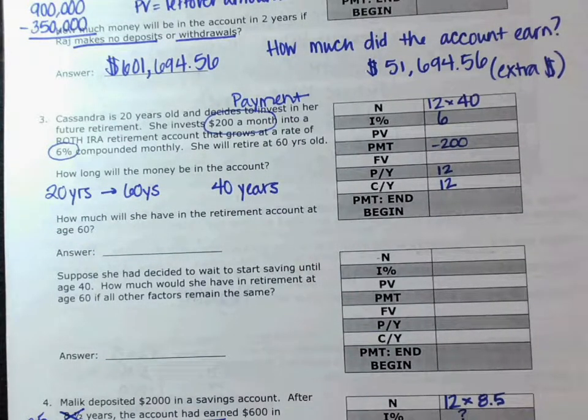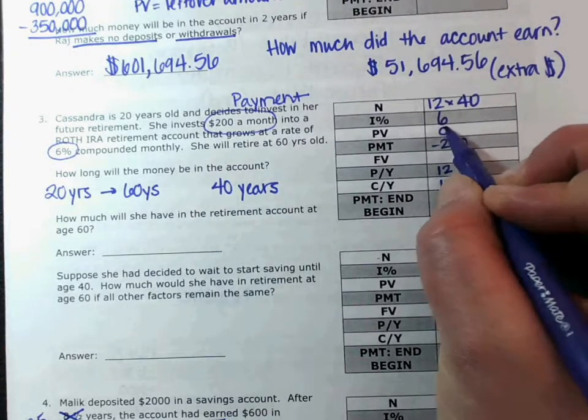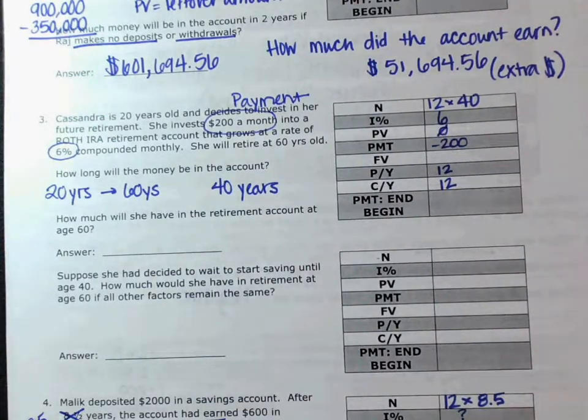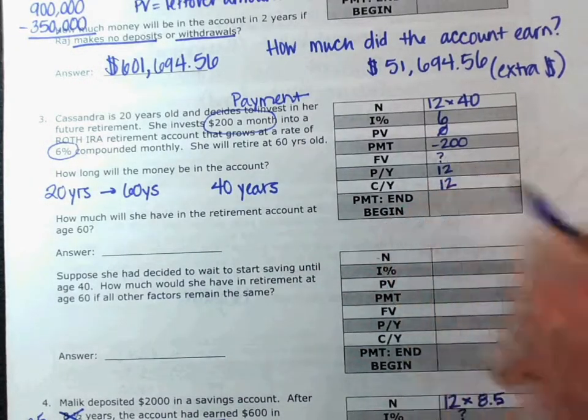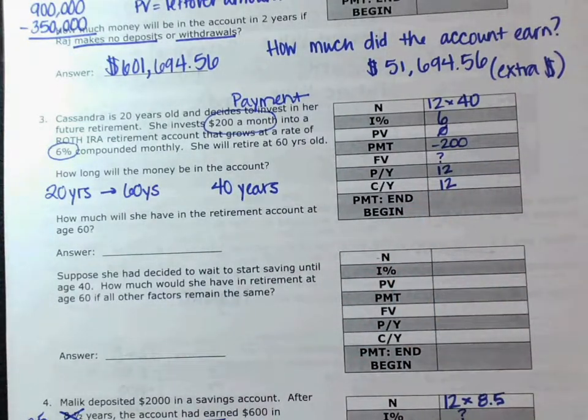Okay? Now, my PV, I notice I don't have anything there. Does the account already have money in it when she opened it? No. She's just going to put 200 in it each month, but she's not starting off with an amount already in it. Okay? Then for your future value, that's your question mark. Okay, then punch it in, and then solve.